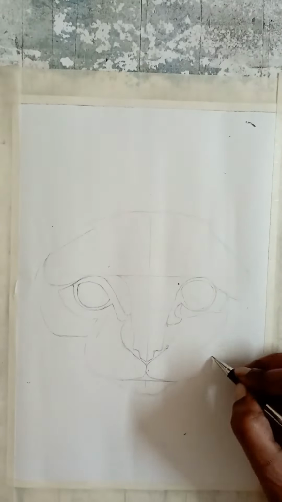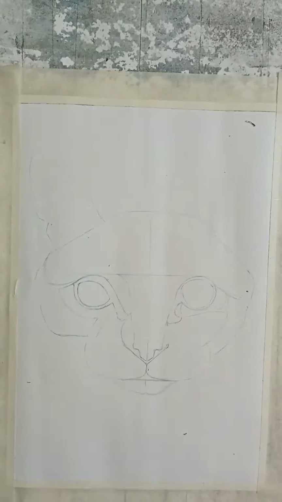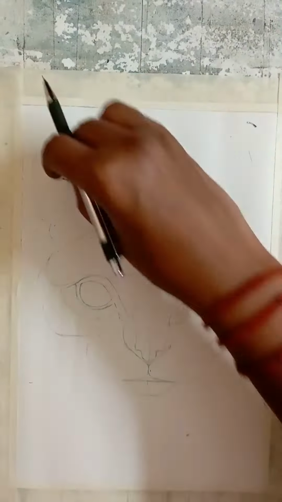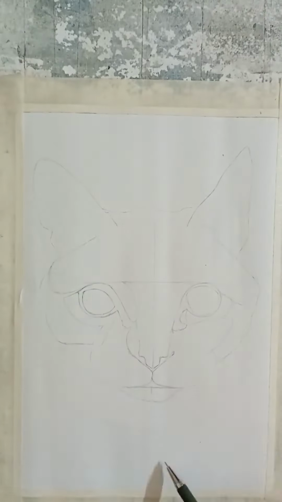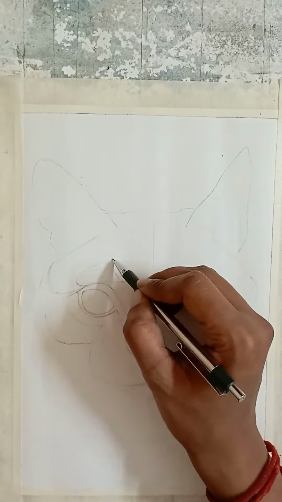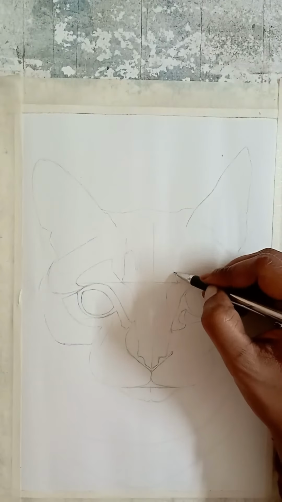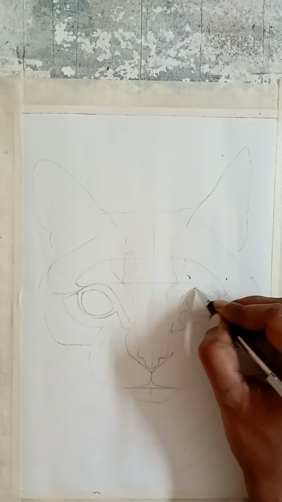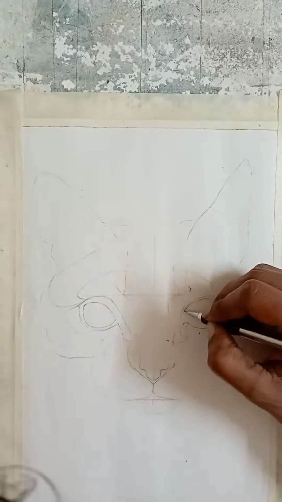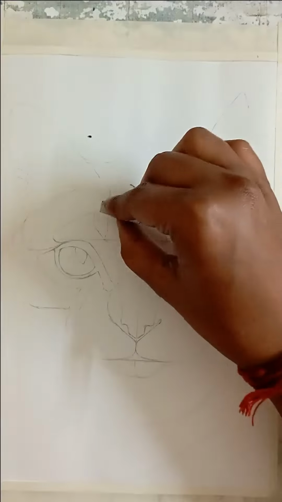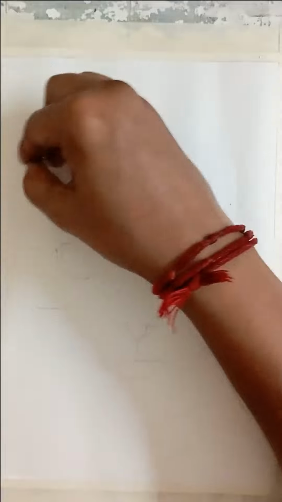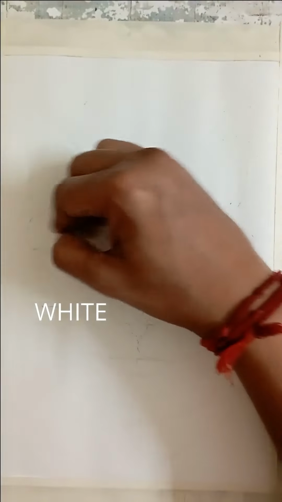So see how I'm going freehand for this, and I have kept the darkness a little bit on the higher side, so that you are able to observe the structure. And see, I am marking the detailings as well, like I always do. So the techniques used out here are pretty much similar to the dog drawing which we did, the Labrador black dog.